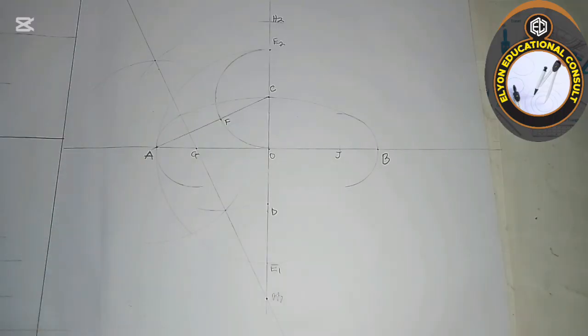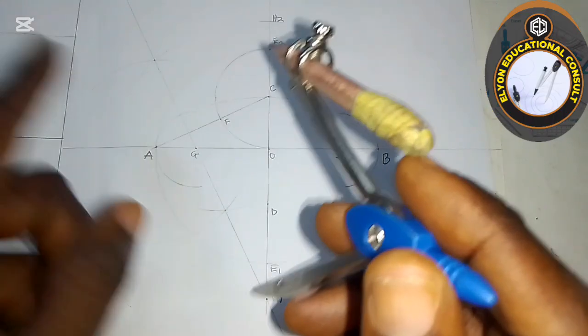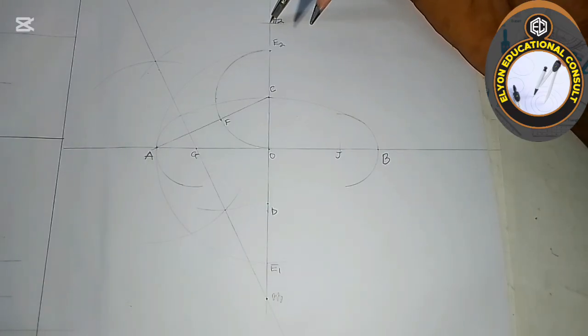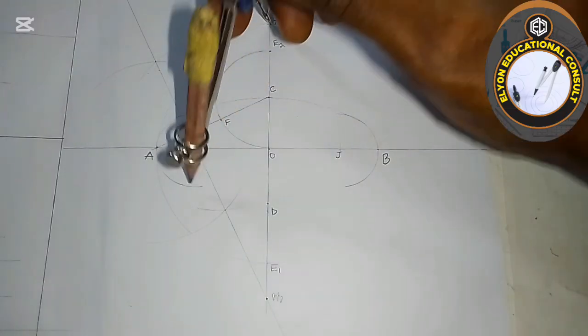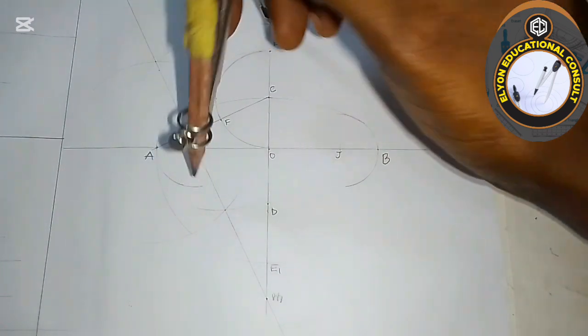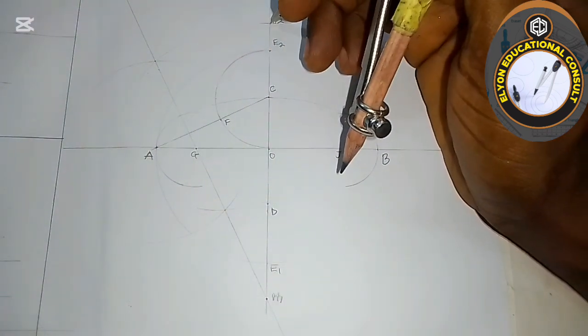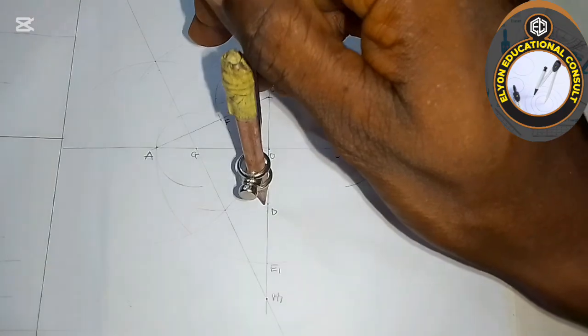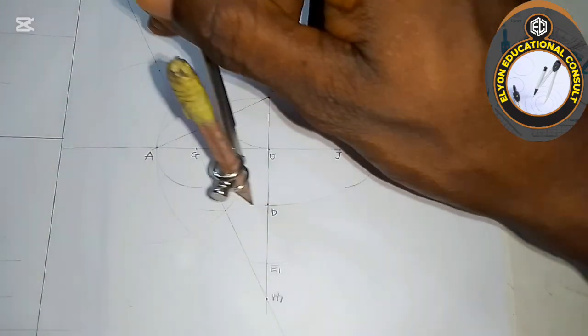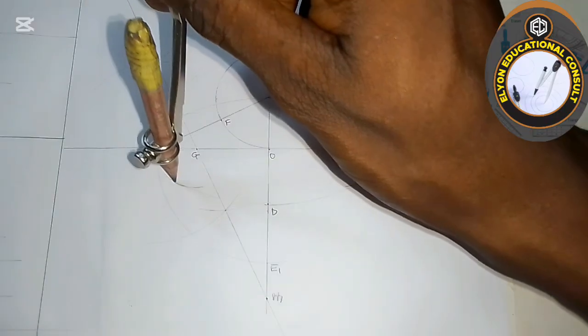With the same compass length, place the needle on H2, which is going to be at D, like this. Then we draw to meet this way.